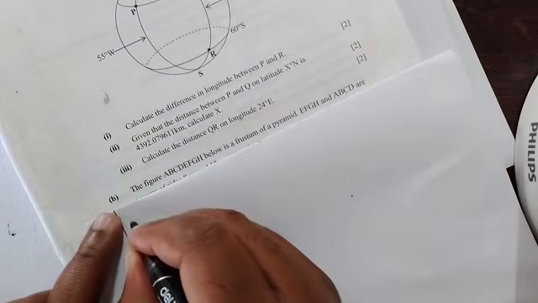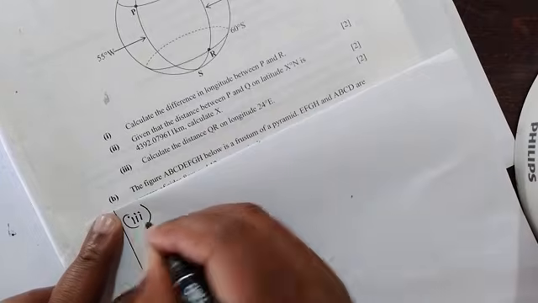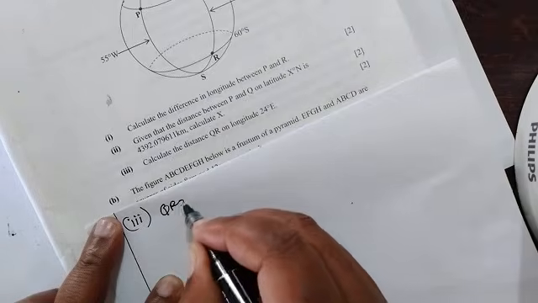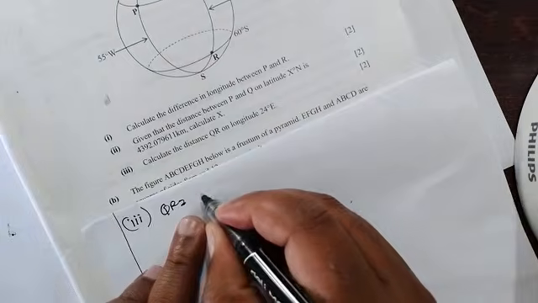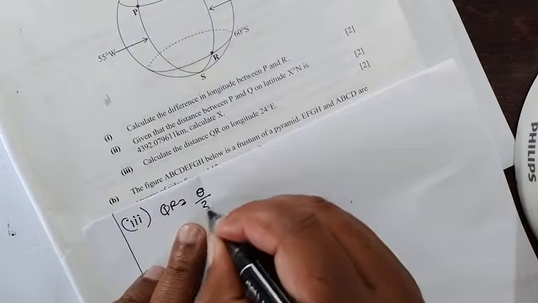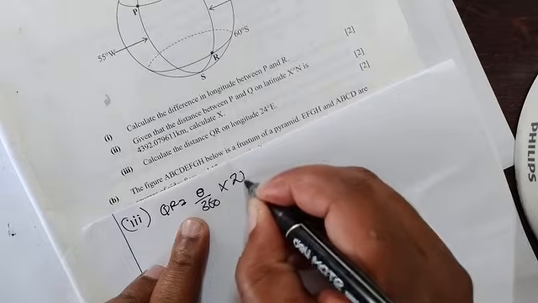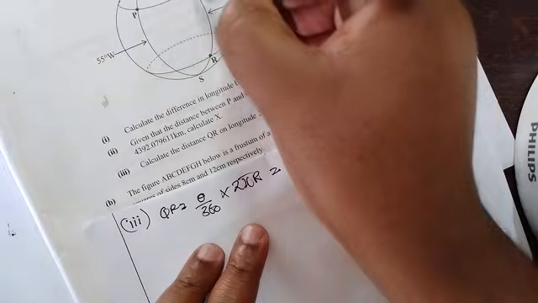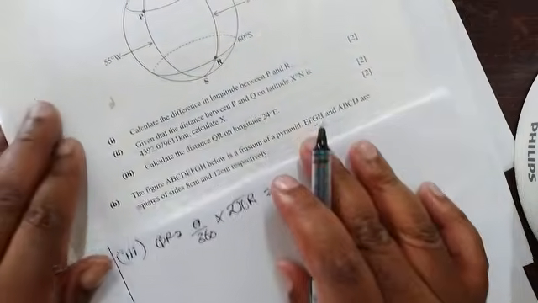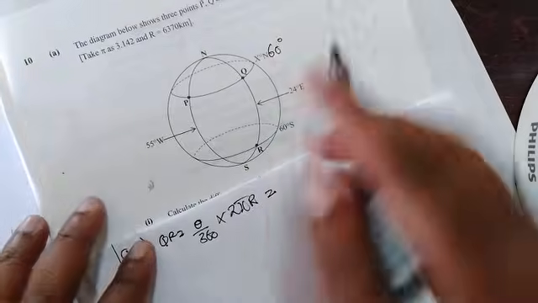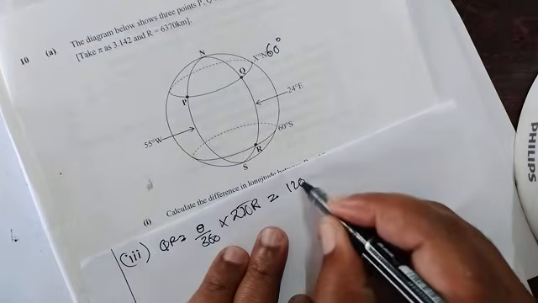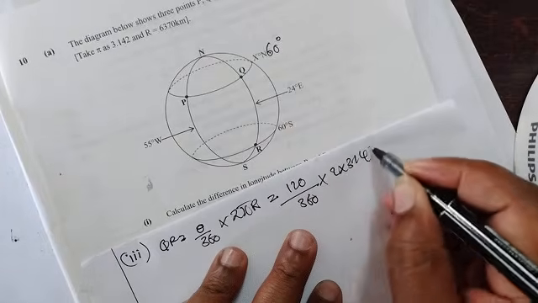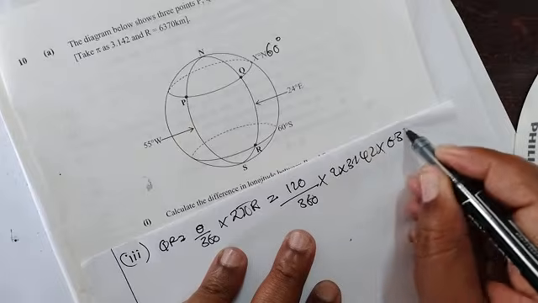Roman numeral 3. We have to calculate the distance QR. So QR is on this longitude. So we'll say this is theta over 360 times 2 pi r, because this is the longitude. The difference in the latitudes is 60 and 60. So we have 120 over 360 times 2 times 3.142 times 6370 kilometers.